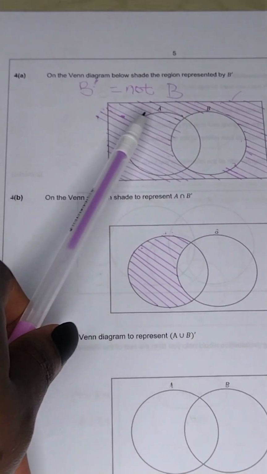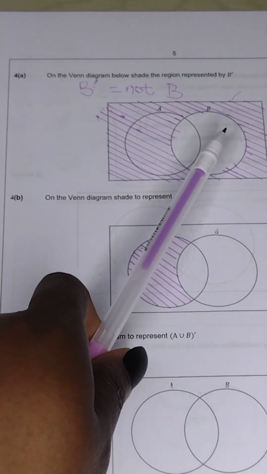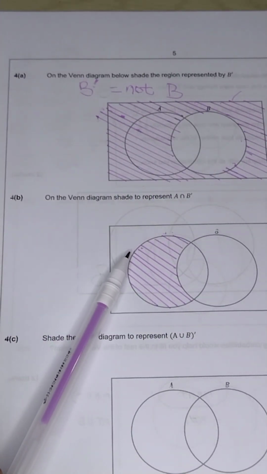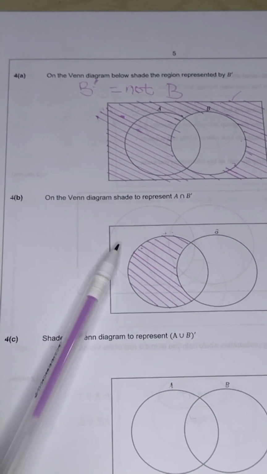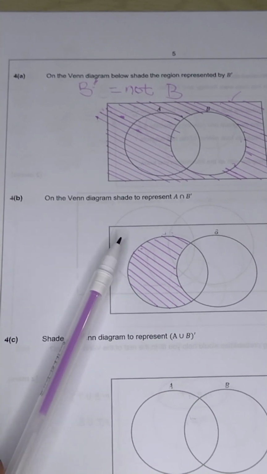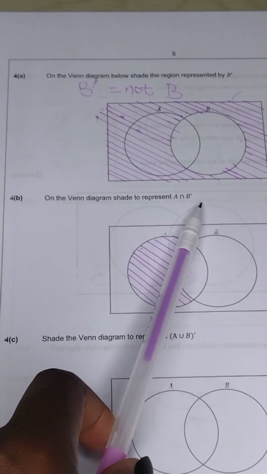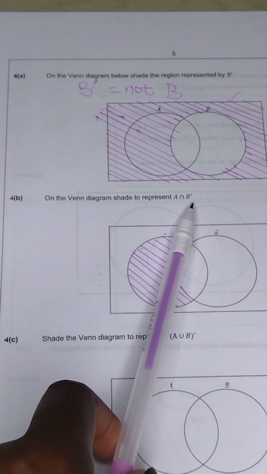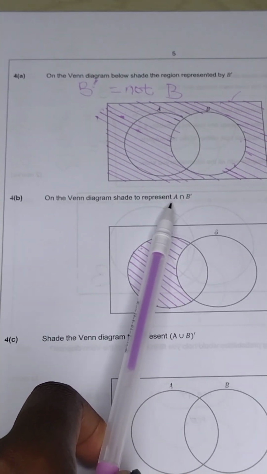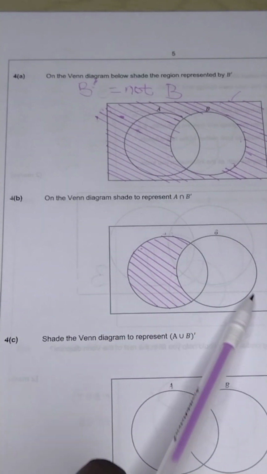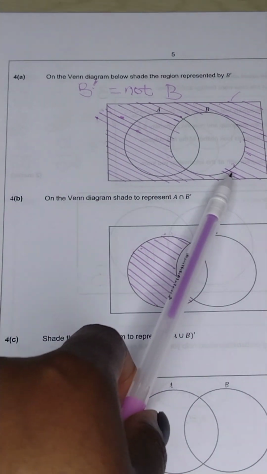You shade everything else as long as it is not B. But in here, they were a bit more specific in the question. So they wanted to shade the part that is not B. However, it has to only include A, right? So you're not including the whole area in the rectangle.